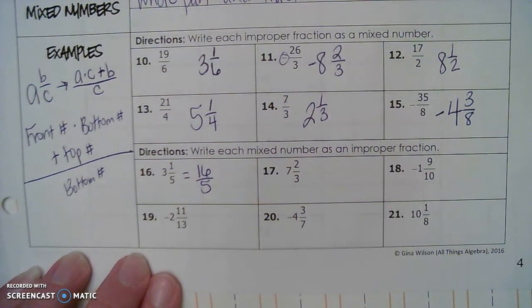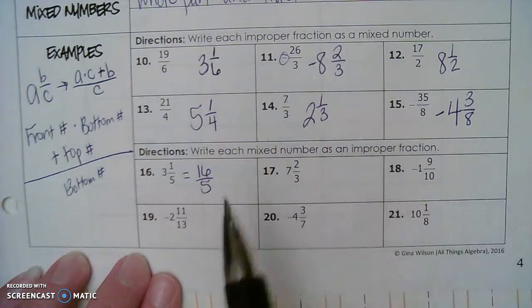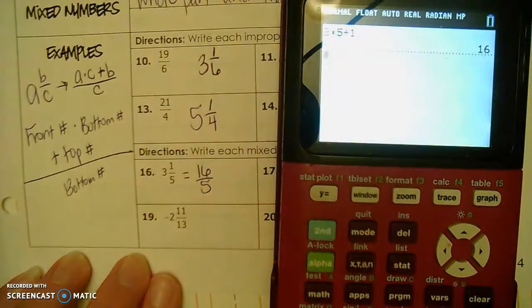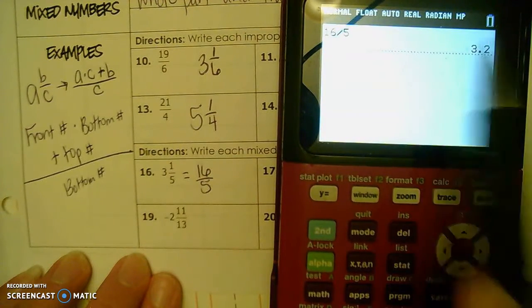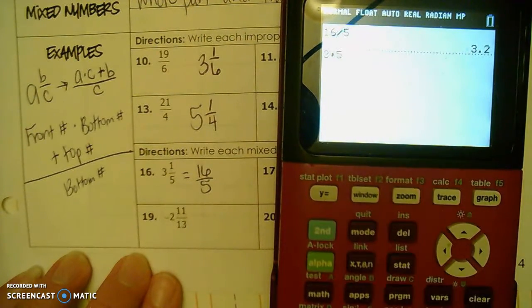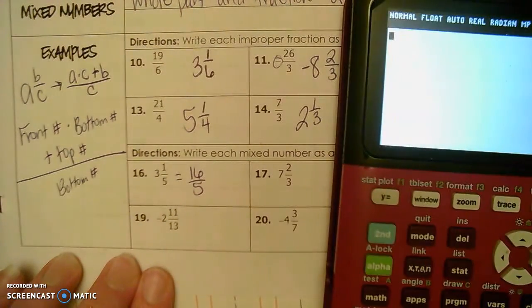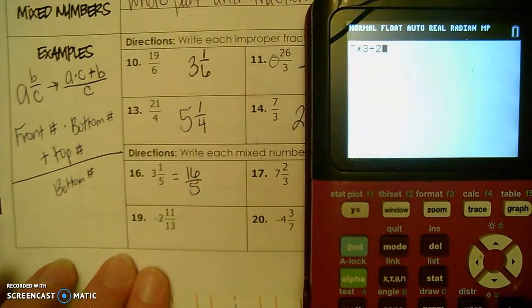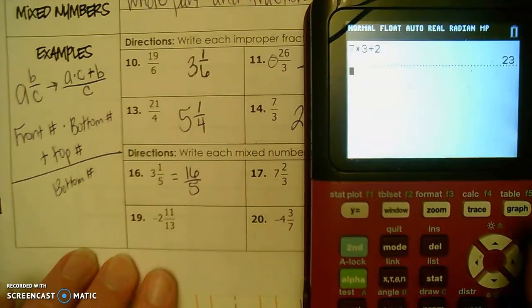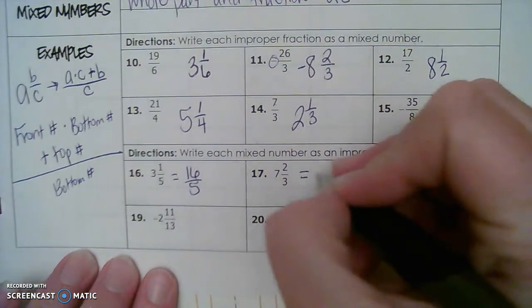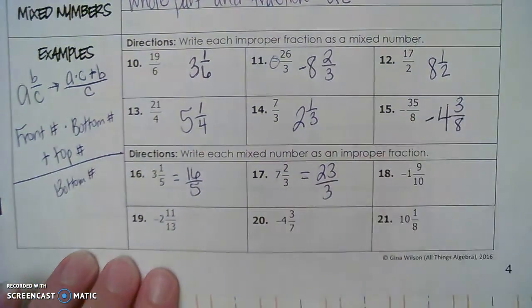Now with these, you should always be able to check. So if you're going back and forth, you should be able to check what we just did up above. 16 divided by 5 is 3. 3 times 5 is 15. So there's 1 left over. So that's how you can go back and forth to check your answers. 7 and 2/3. So you're going to do 7 times 3 plus 2. Front number times the bottom number plus the top number. That gives us 23 over 3.